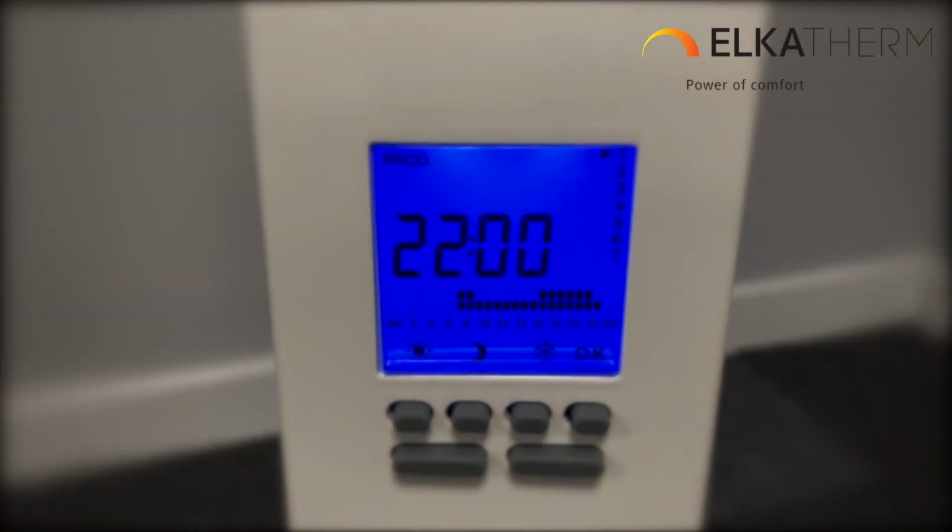Now I am in bed, I want the house to cool down to my frost mode temperature. I will press frost mode from 2200 hours until I reach midnight. And as you can see, the square has brought me back to the beginning of the timeline.